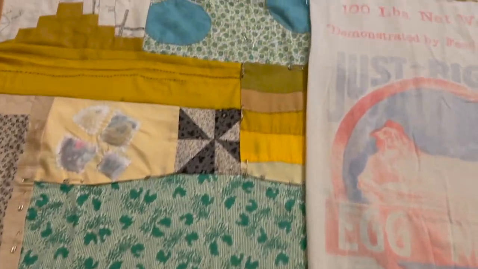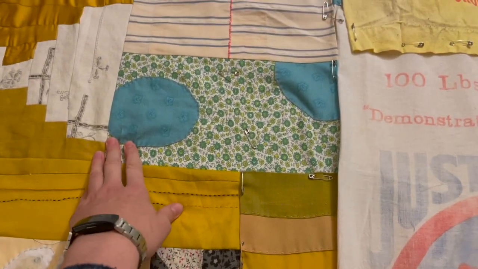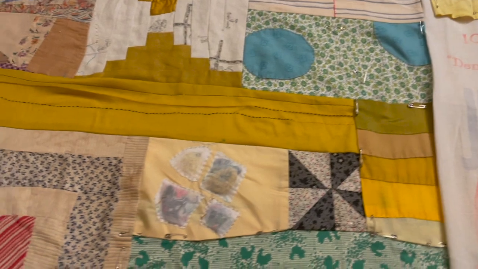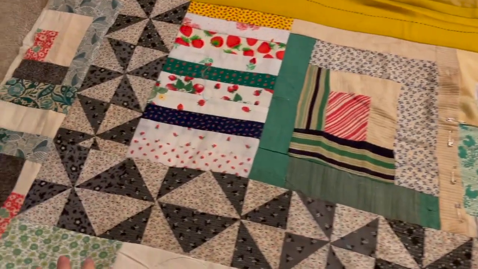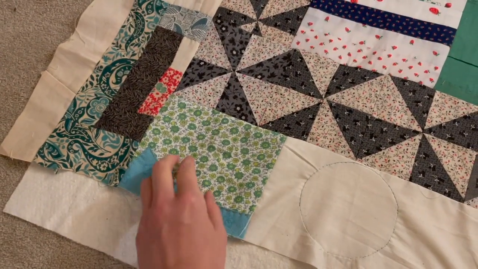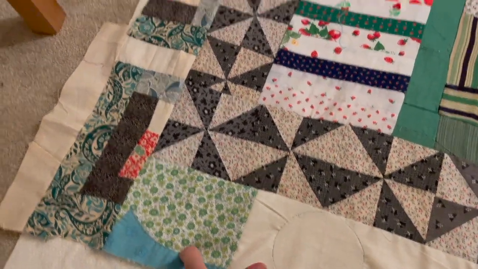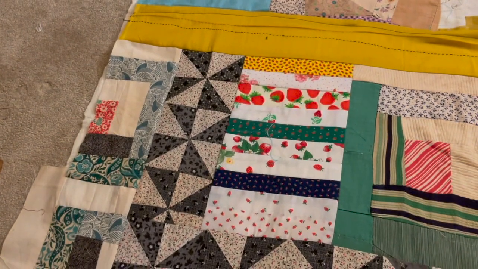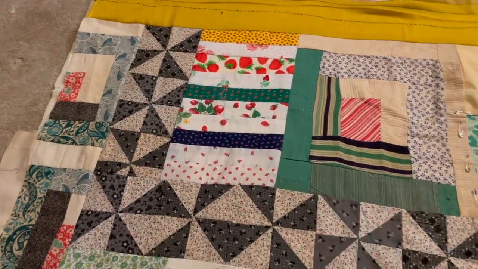I did also cut this block down. That's my color block, and I used part of it all the way over here. So it found a new home, as well as this vintage block. I cut it in half to fill in some of that extra space.